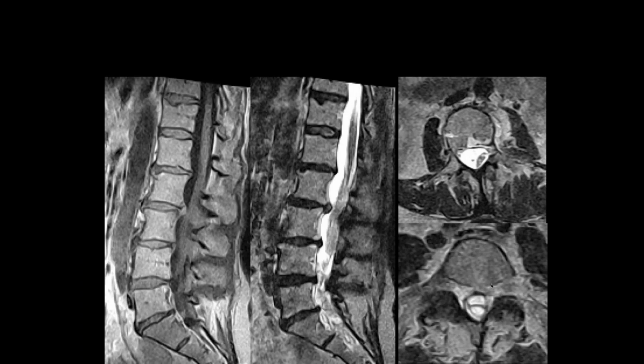Okay, again, the nerve roots look fairly clumped and thickened, especially distal to the conus there, and sort of off to one side, eccentrically located. It looks like arachnoiditis. So another arachnoiditis. Good.